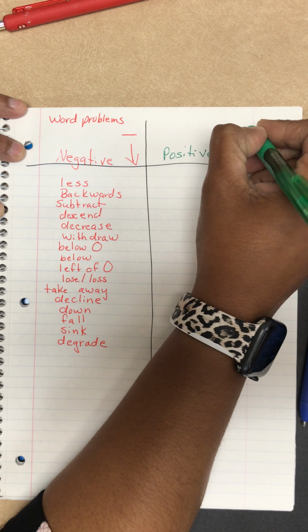On the left side, we might have our negatives. That would be -1, -2, -3, -4, and -5. That's how our number line would be set up, okay?